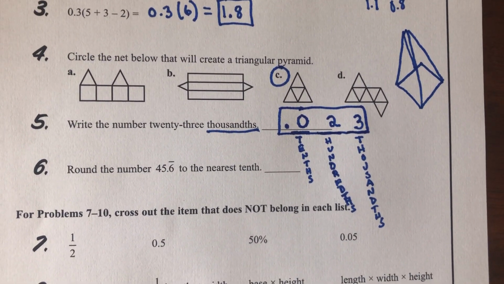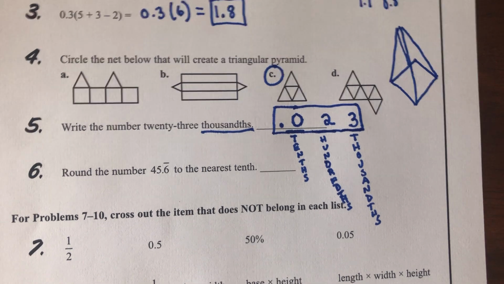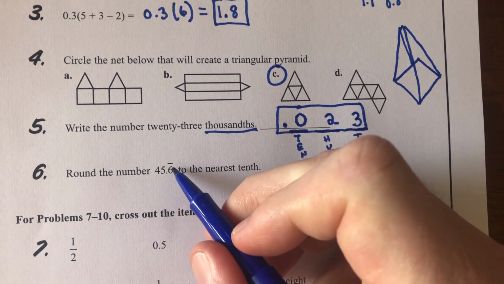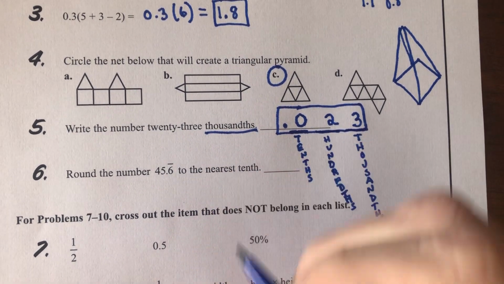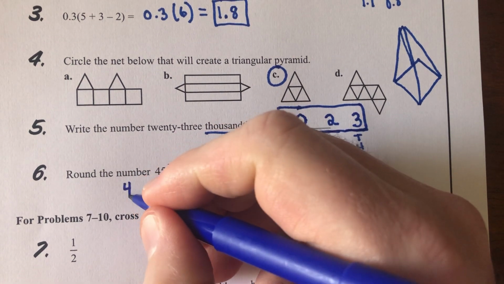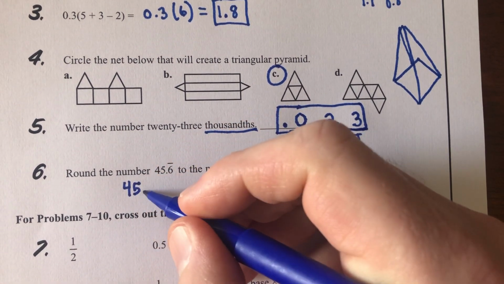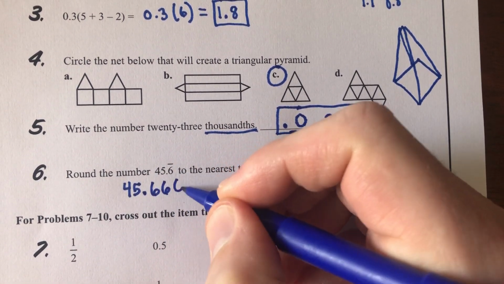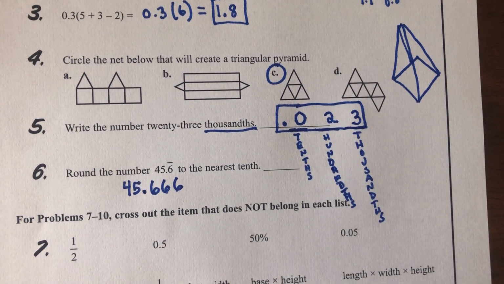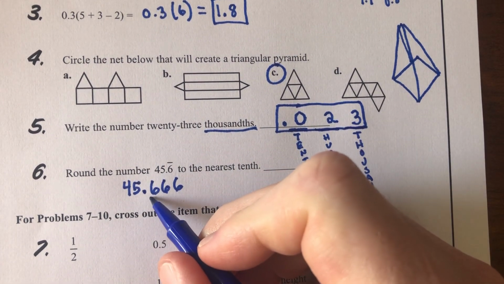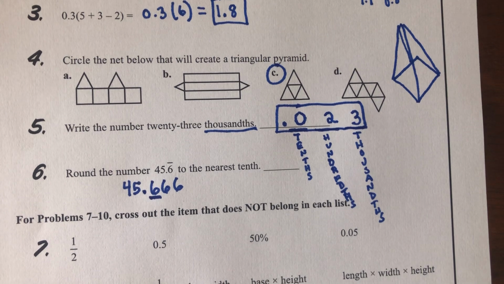Number 6 says round the number 45.6 to the nearest tenth. Remember, when there's a line over the number, that just means it keeps repeating. So that 6 just keeps on going like that. And then this 6 right here is in the tenths place.